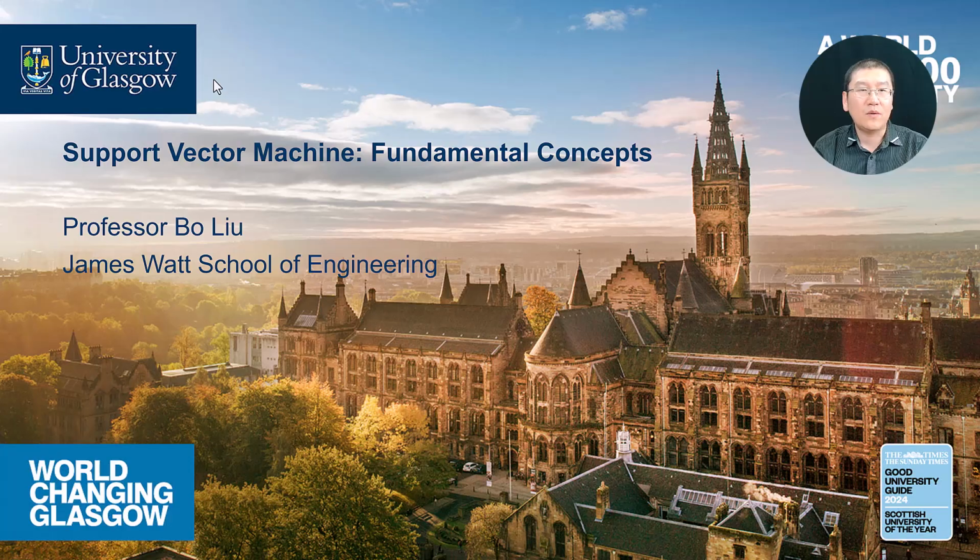In this session, we will talk about the support vector machine, what it is, and its fundamental concepts that you need to first understand before going deeper into it. So first, let's recall the classification problem, because later we will explain SVM using the classification problem.